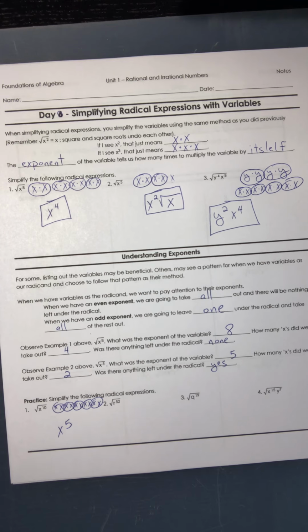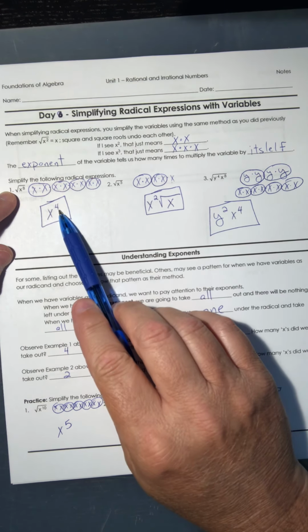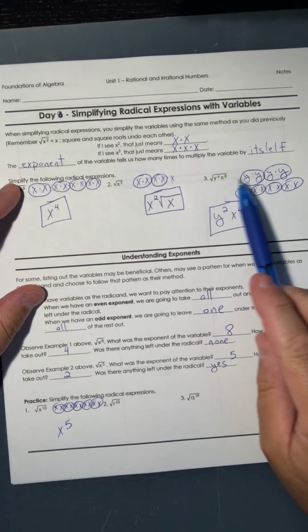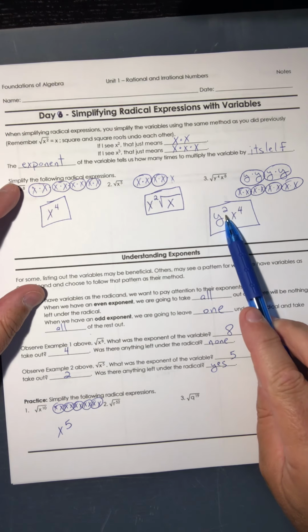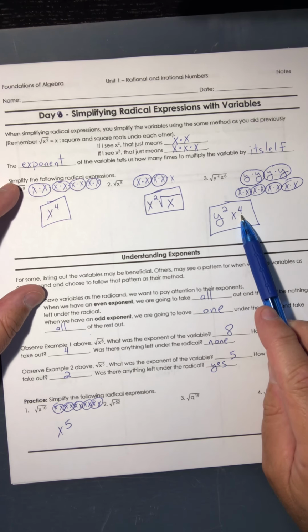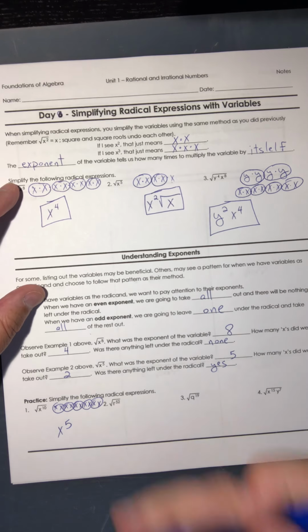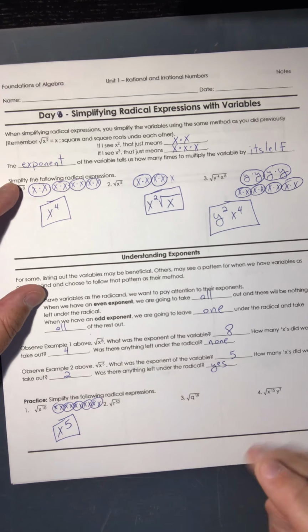So now let's look at the next one. I've got r to the 52nd power. Well, guys, I do not want to have to write r 52 times, so I'm not going to. I'm going to show you a little trick. Up here, this x to the 8th power, 8 turned into 4. That sounds like we're dividing by 2. 4 turned into 2. Sounds like we're dividing by 2. 8 divided by 2 gives me 4. 10 turned into 5. Sounds like we're dividing by 2. And that is what we're doing.